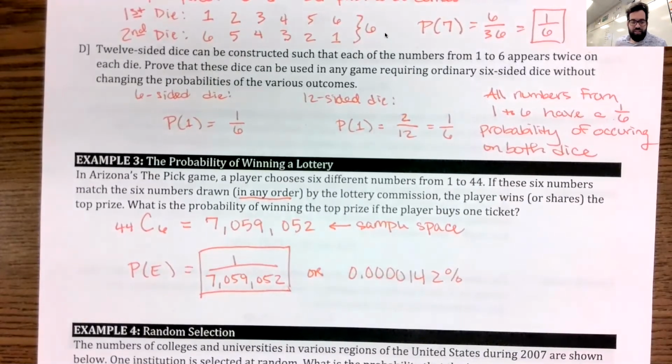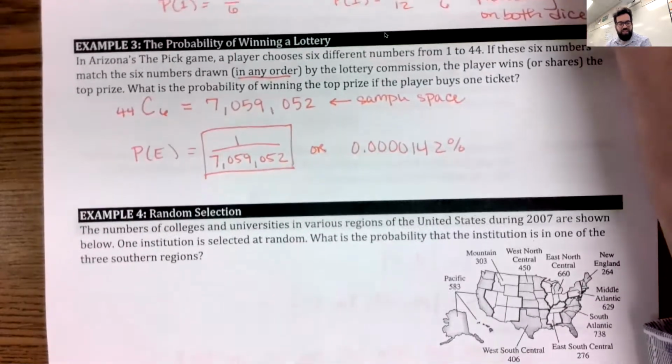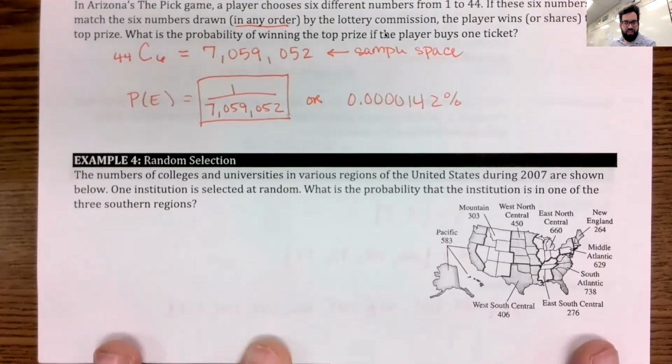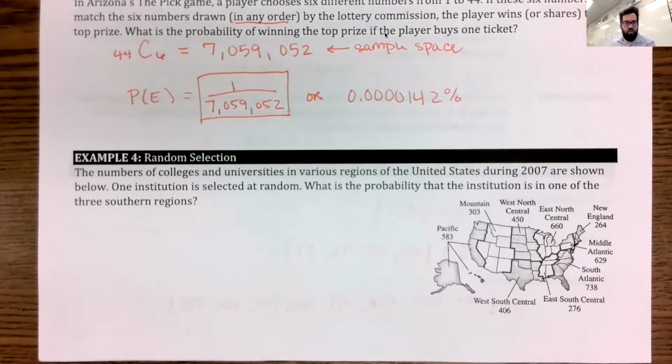But that's kind of ridiculous to look at it like that. The chances are really low, which is true for any lottery. All right, example 4, random selection. The number of colleges and universities in various regions of the United States during 2007 are shown below. 1 institution is selected at random. What is the probability that the institution is in one of the 3 southern regions?